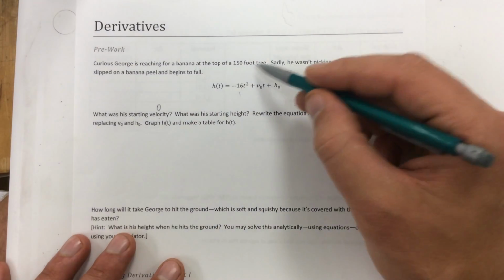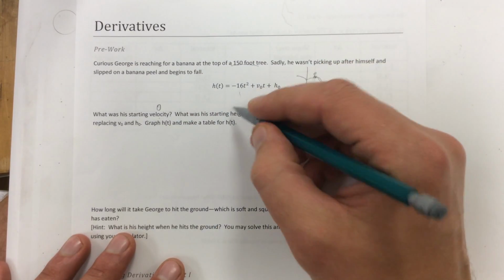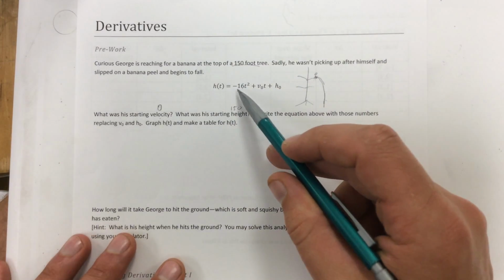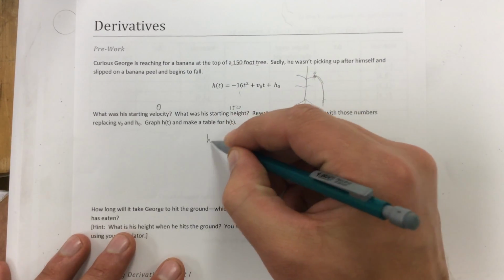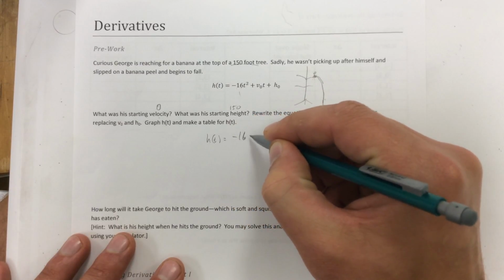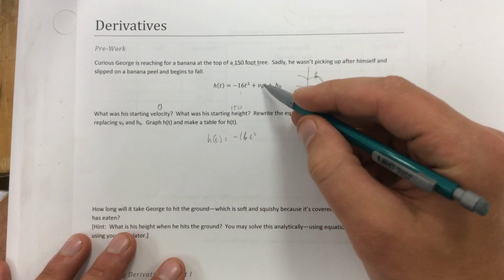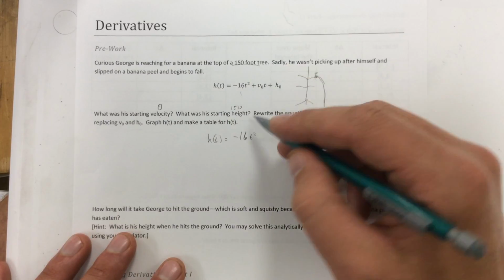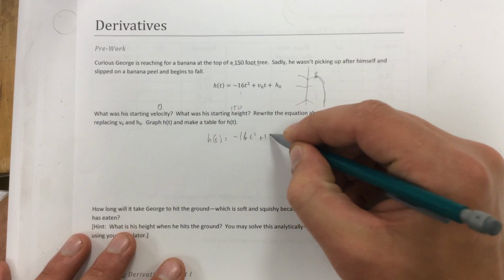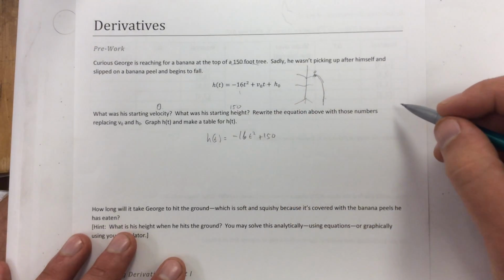His starting height is 150. So h of t is equal to negative 16 t squared plus 0 times t, which we don't need to worry about, plus 150.